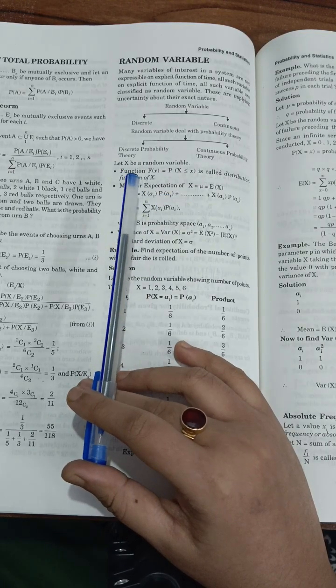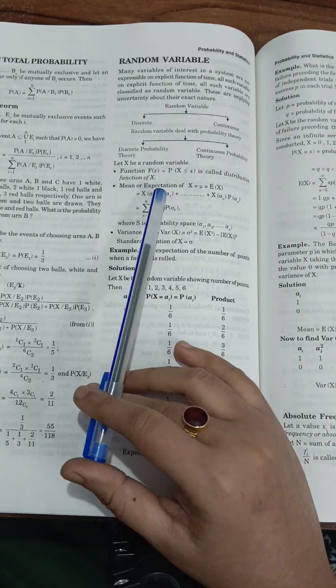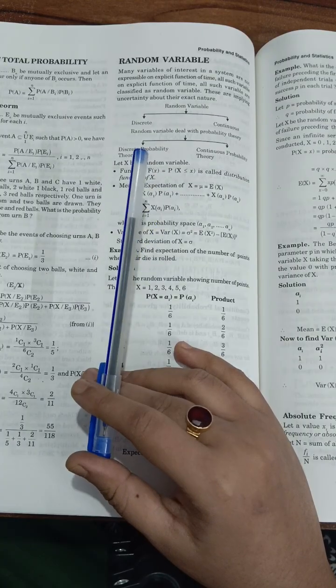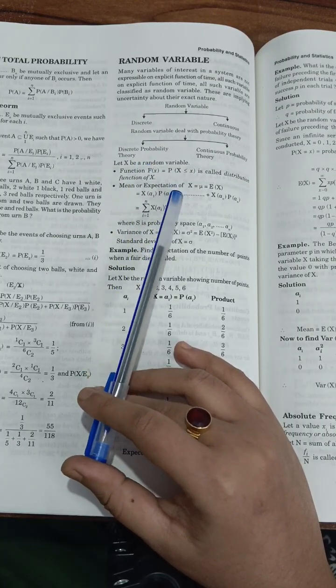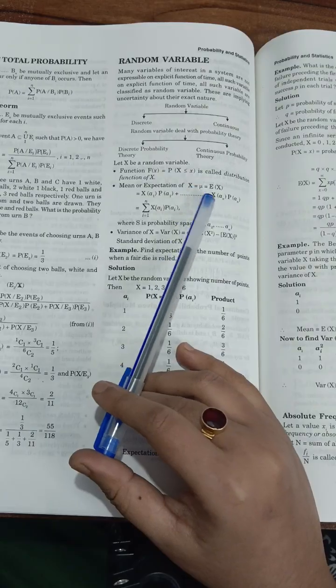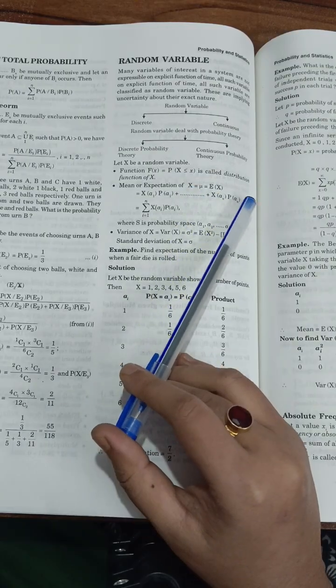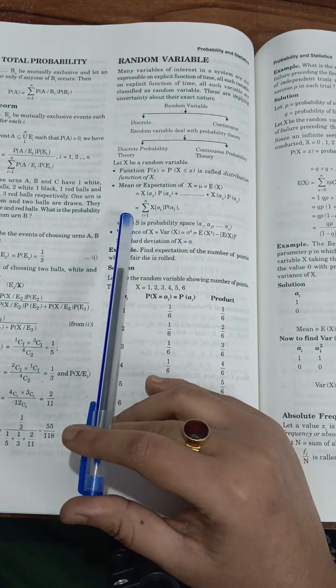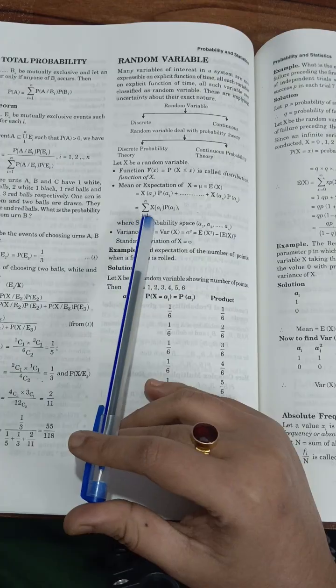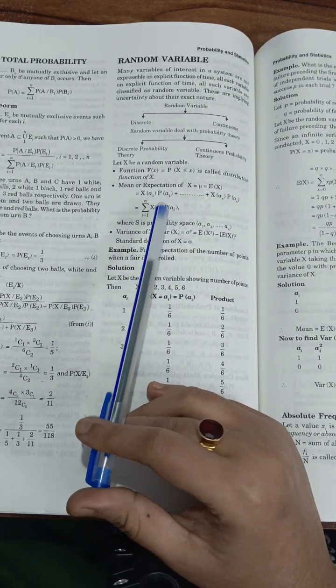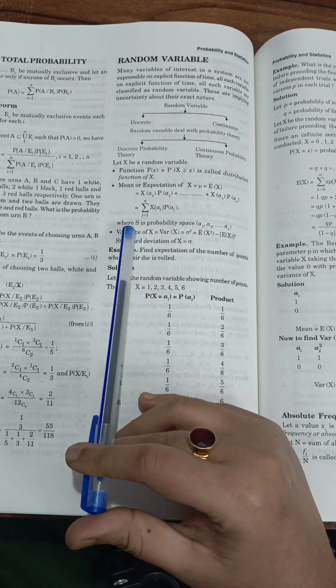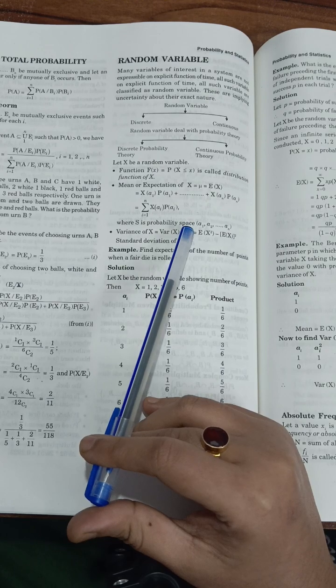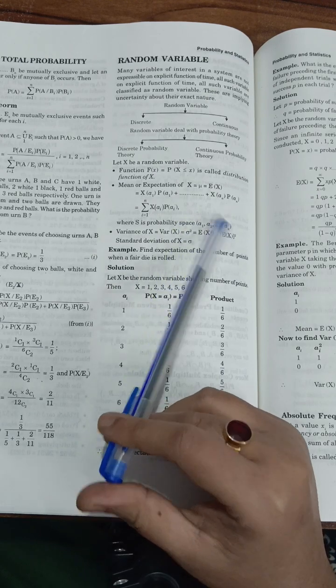Suppose the random variable takes values x of a1 up to x of an, with probabilities p of a1 up to p of an, which is equal to summation i equal to 1 to n x of ai into p of ai, where S is the probability space a1, a2, so on, an.